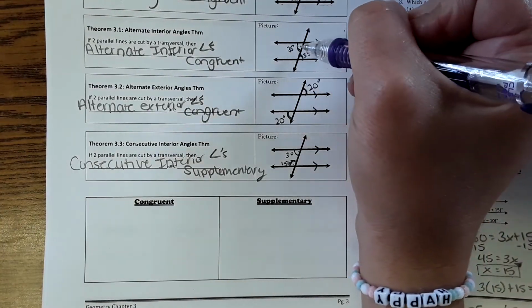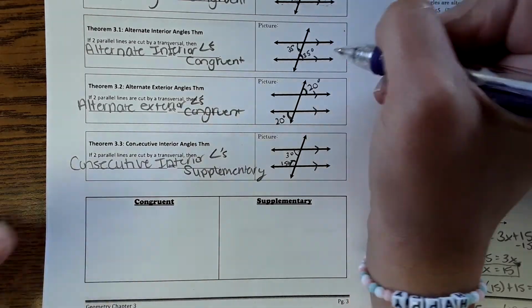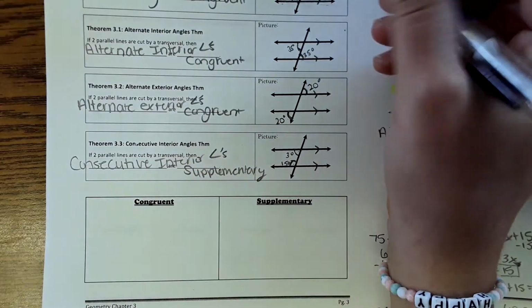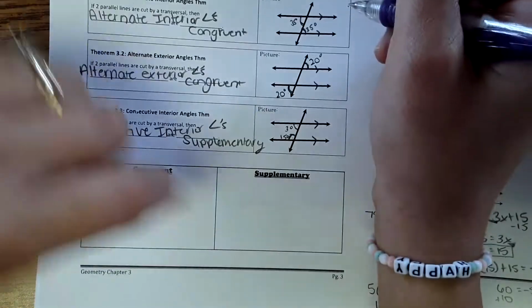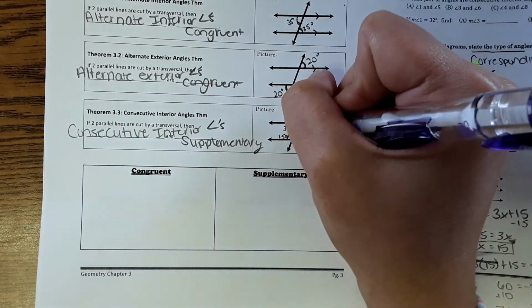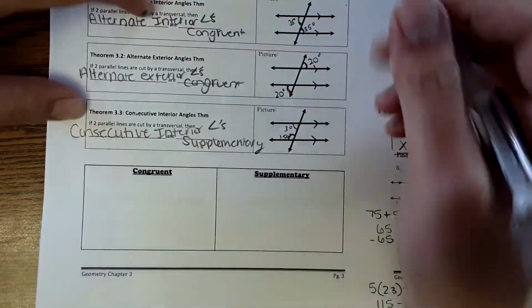Same with this. Alternate interior angles, if they're equal, then you can prove that those lines are parallel. If the alternate exterior angles are equal, you can prove those lines are parallel. And if your consecutive interior angles are supplementary, you can prove those lines are parallel.